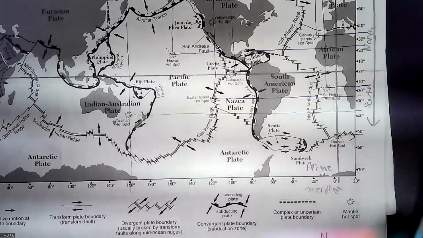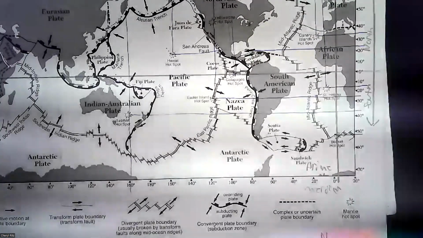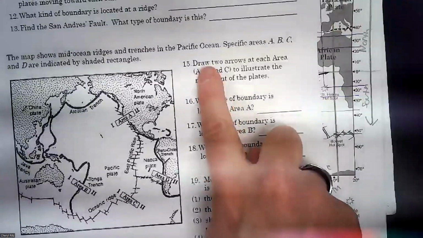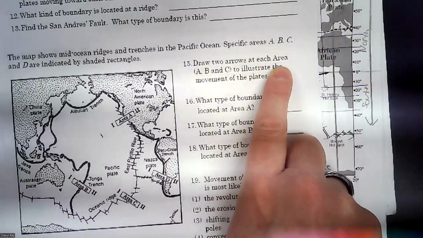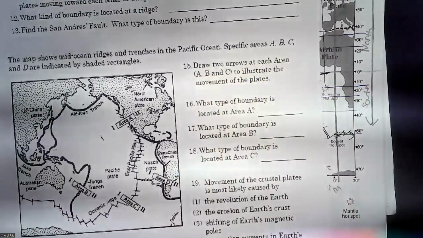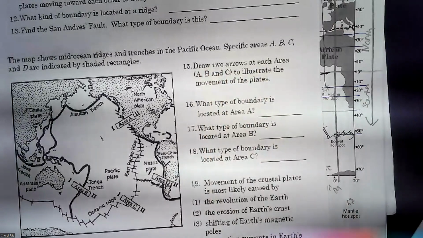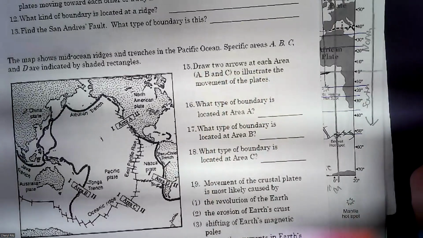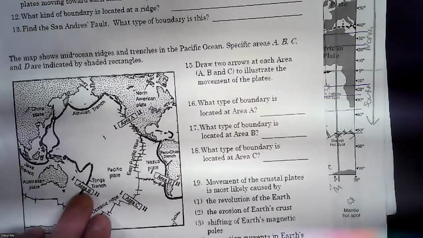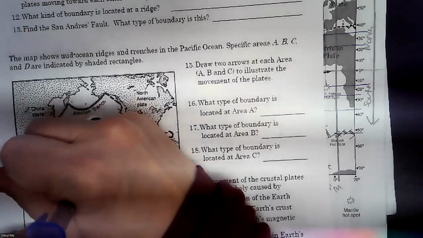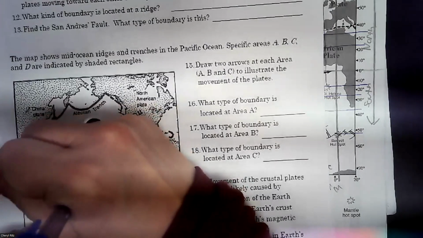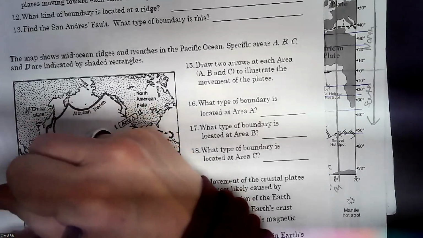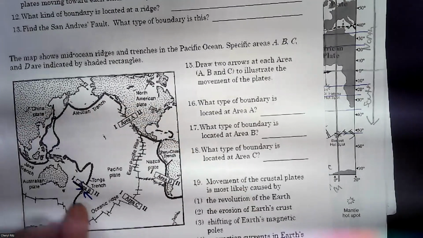Then you were supposed to use this picture here to answer these questions. Draw 2 arrows at each area A, B, and C to illustrate the plate movement. So you had to match these places up with your reference table. And hopefully when you did that, you realized here, I guess I started at area B for some reason. The arrows should have been pointing together.